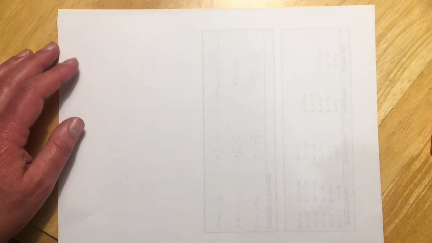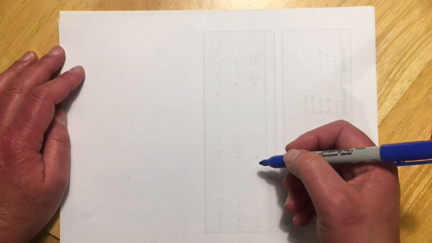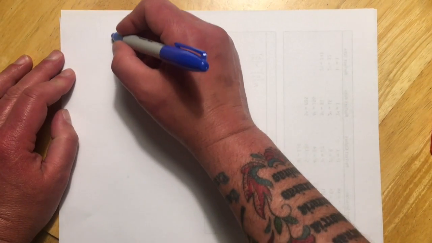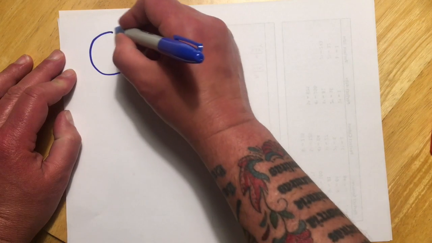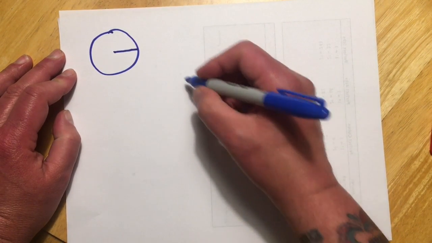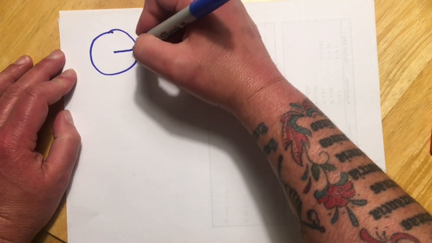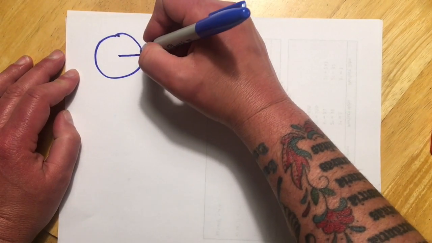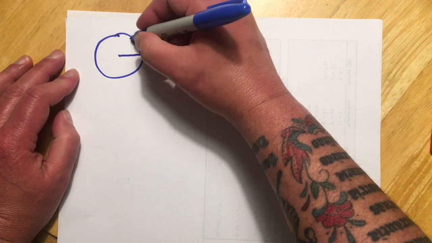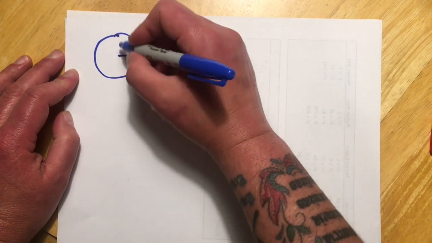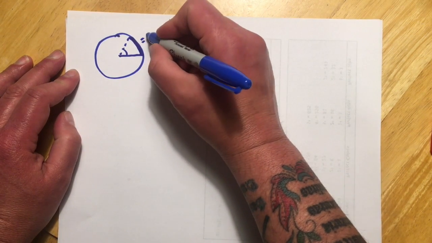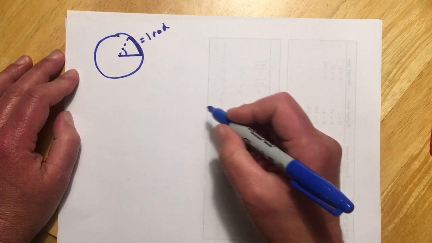Okay, section 14.1 is about radians versus degrees. So we've been doing degrees all throughout, and now we're doing radians. What a radian is: you take the radius of a circle, whatever length this is, say it's our unit circle, so it's length 1. If you lay that out along the circumference of the circle, then that measure right there equals 1 radian.